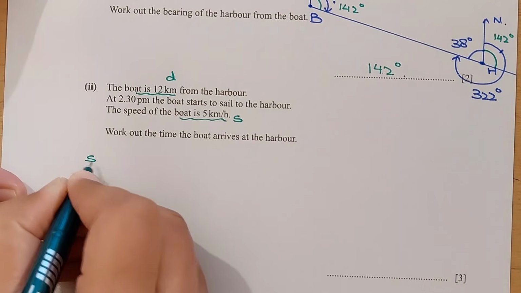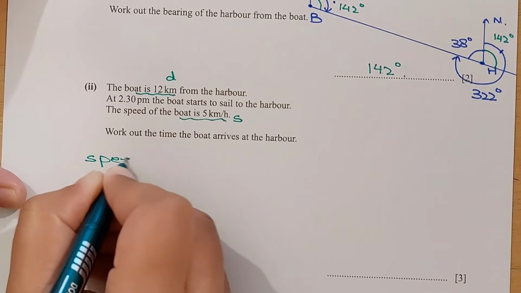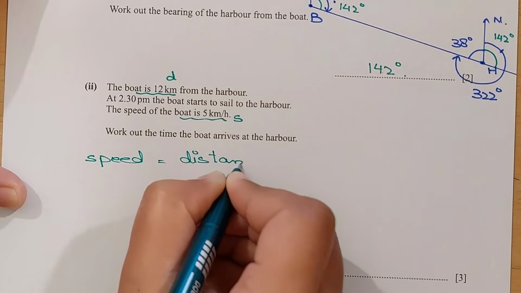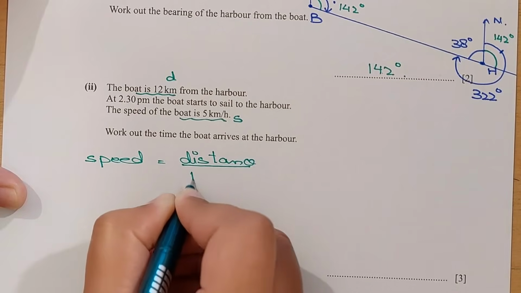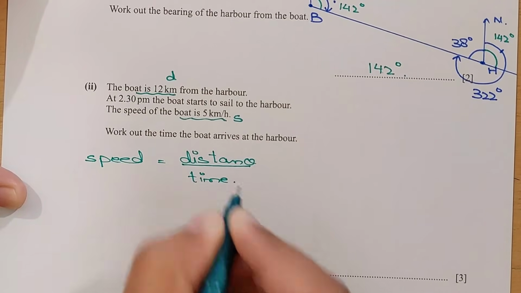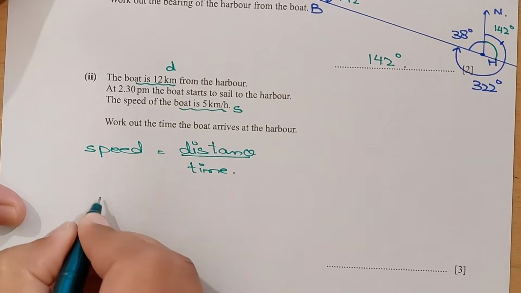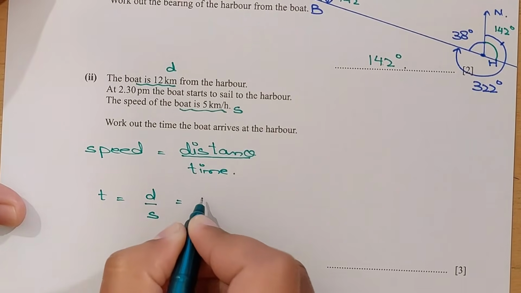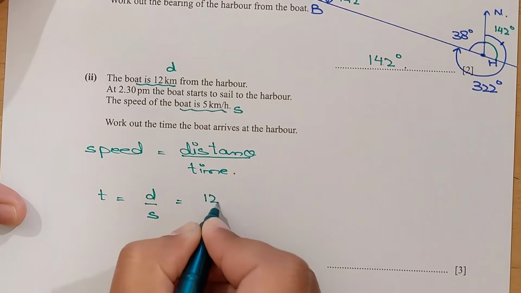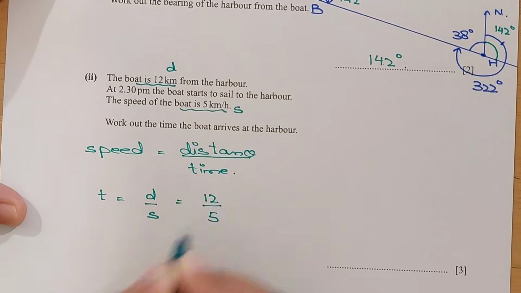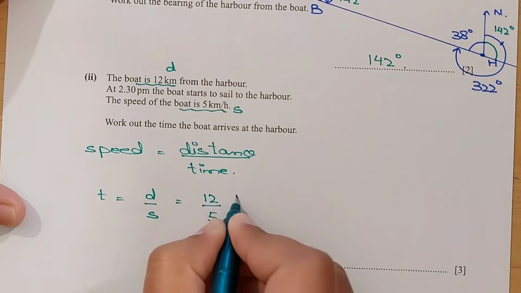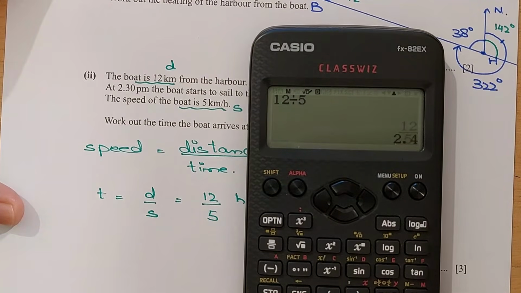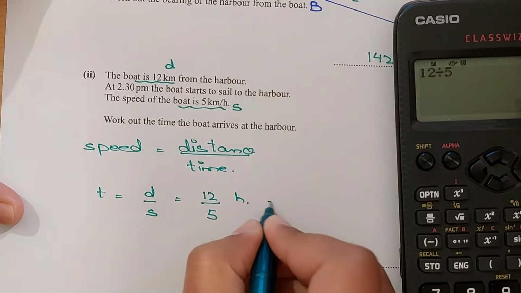So we have given the formula that speed is equal to distance over time. We all know this formula, right? So to find time, we can do distance by speed. The distance we have given is 12 kilometers and the speed is 5 kilometers per hour. So we can find the time in hours. What is 12 divided by 5? That is 2.4 hours.